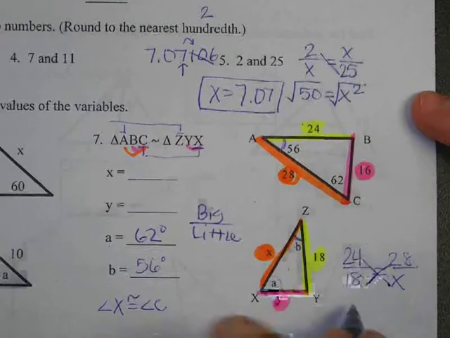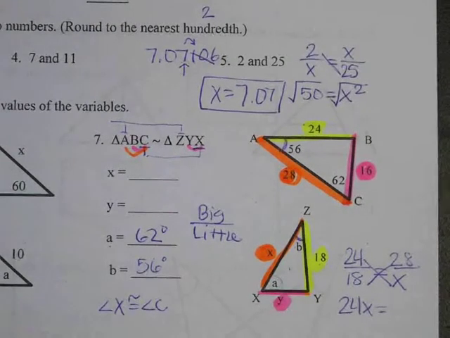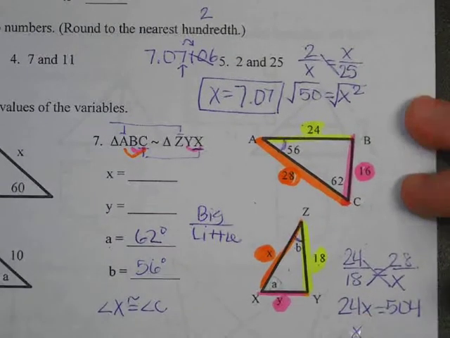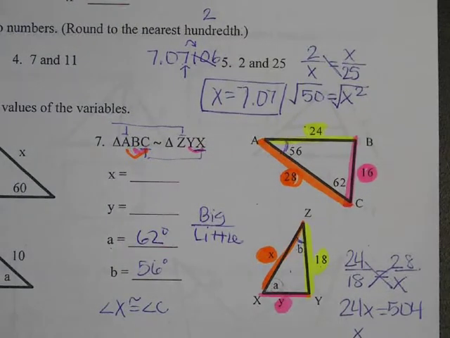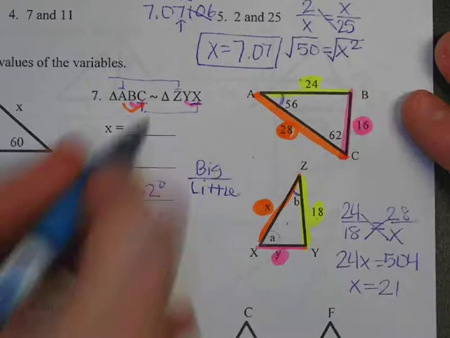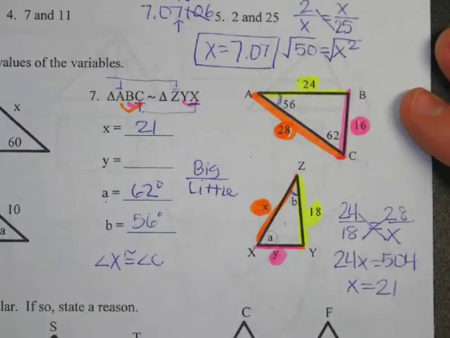So I'll cross multiply. That gives me 24X equals 18 times 28, which is 504. And when I divide both sides by 24, that gives me X equals 21. Sorry, y'all can't see that. There you go. So X is 21. There's no degree sign because it's representing a side.